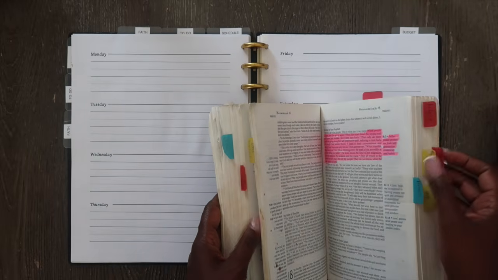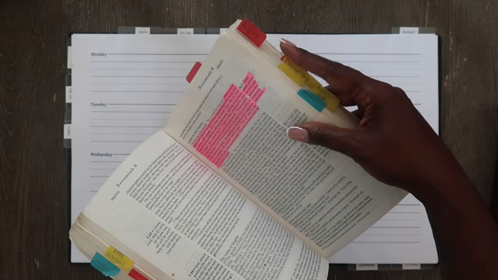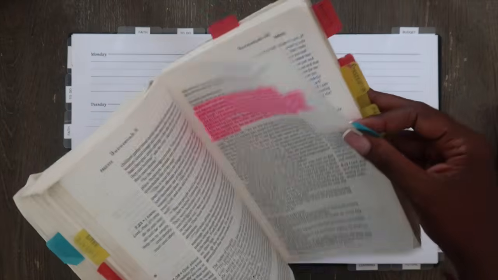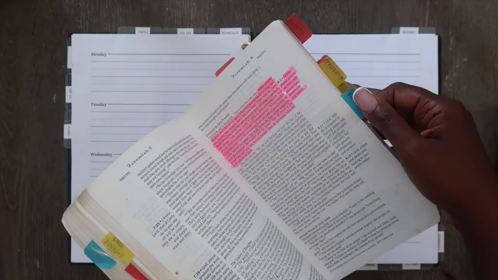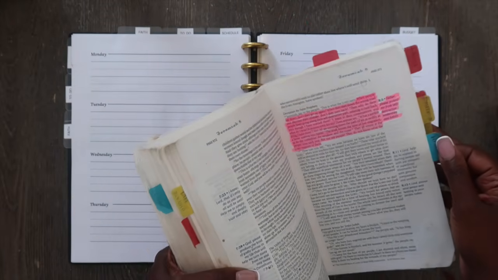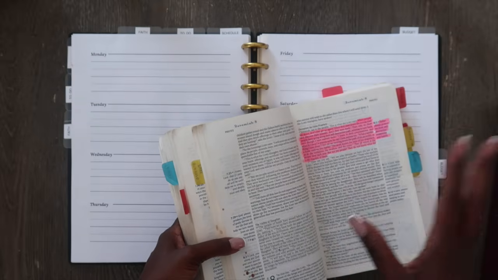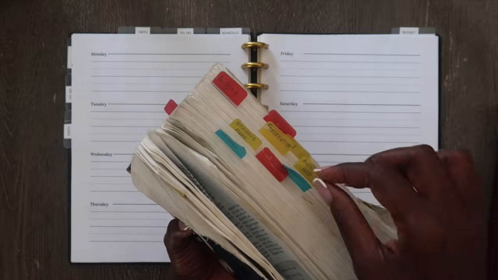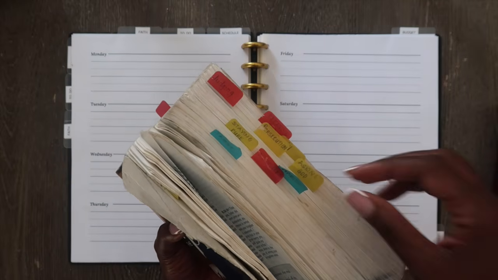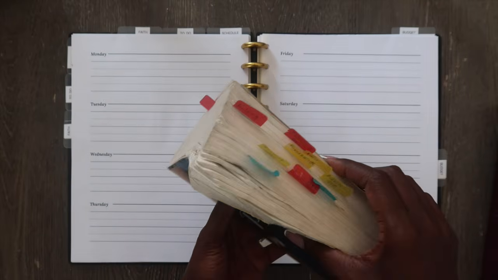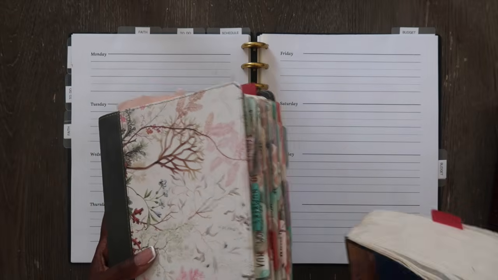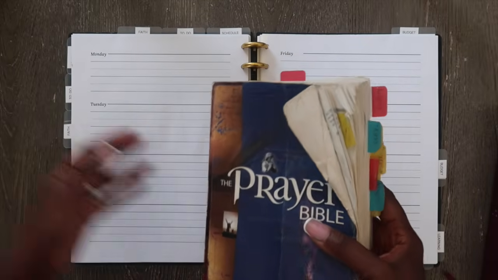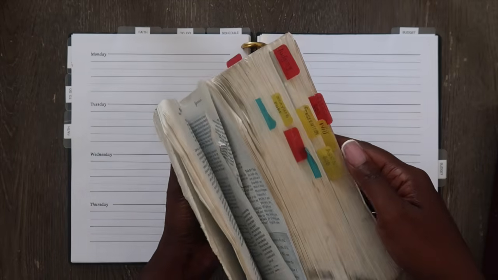All the tabs on the side were just different things that I might have been struggling with, like different subjects. And so when I found scripture that would help me with a particular topic, then I would flip to that and I would highlight it. So then I was able to easily see different topics that I needed to possibly do a deeper dive in. And that's how I started. So the other Bibles I have, the tabs are the books of the Bible, but with this one, it is not the books. It is just different things that I was struggling with.